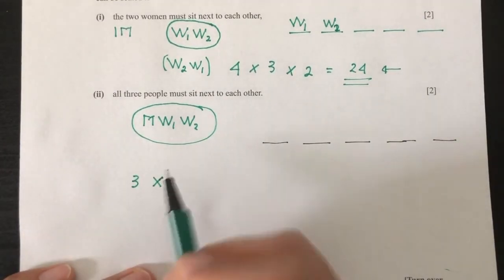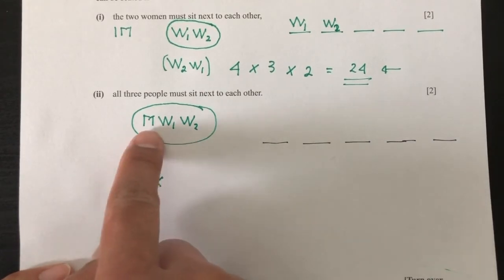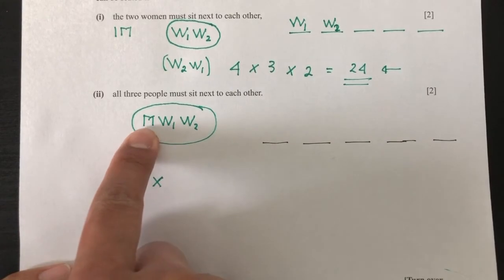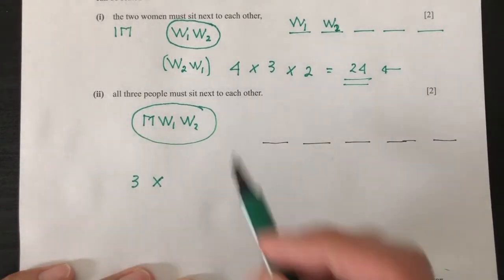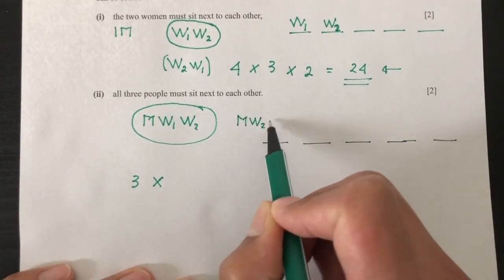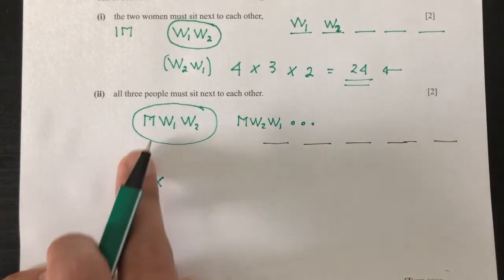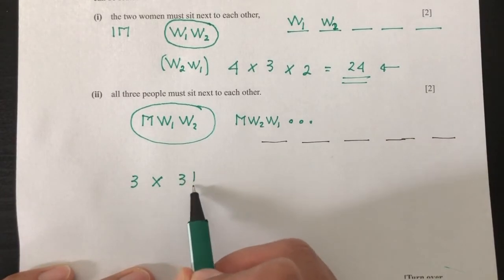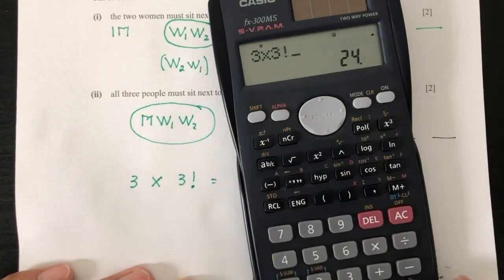Times. Now since they are together, in this way we have the man is first, woman 1, woman 2. But if you realize, we can also write this down as man first, woman 2, and woman 1, and so on, right? There's many ways of arranging them, but since we have 3 different people, you have to multiply by 3 factorial ways. So 3 times 3 factorial, that should be 18.